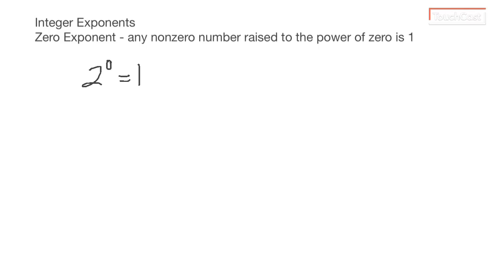So in a more general form, what we can say is x to the 0 is equal to 1, but there is one condition to this. X itself cannot equal 0.